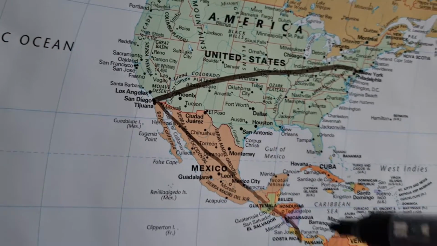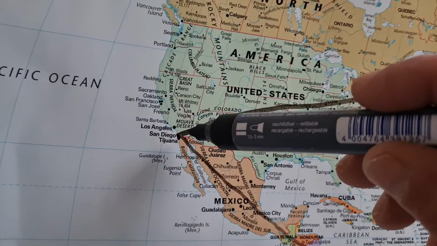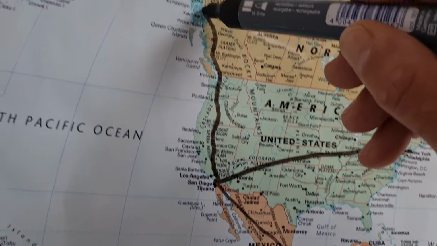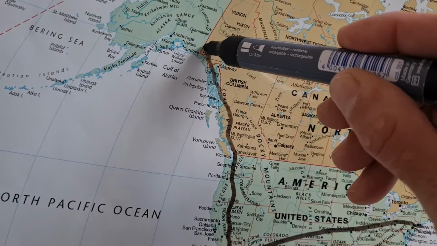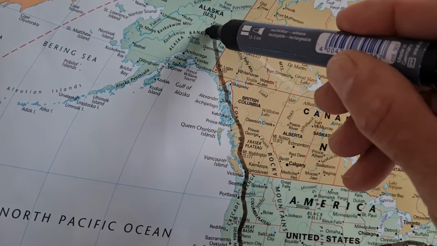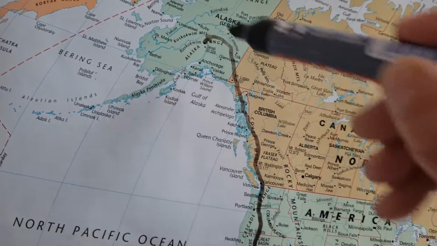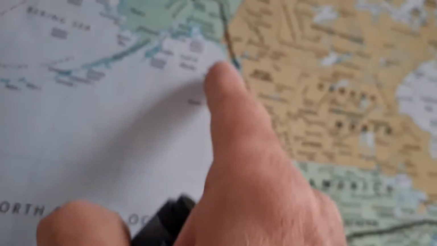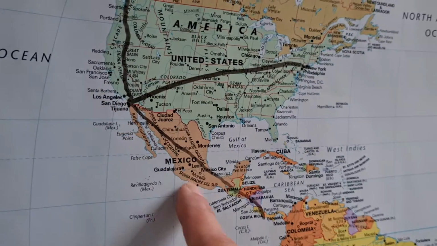And then this walk here, which kind of follows the coast up into Alaska, around about here. Well, blow me, that walk is shorter than that walk.